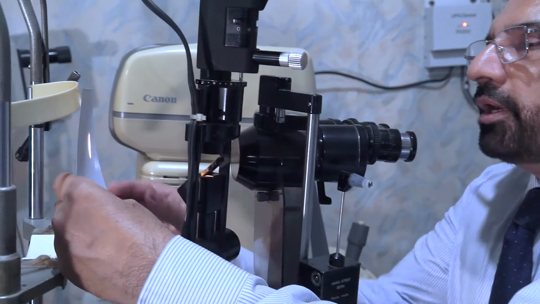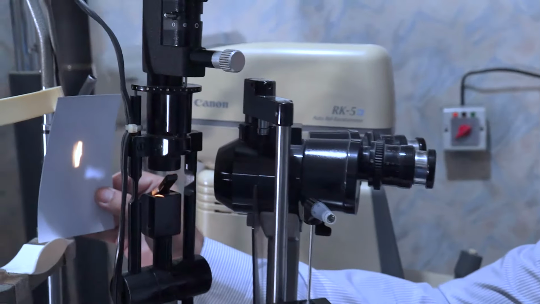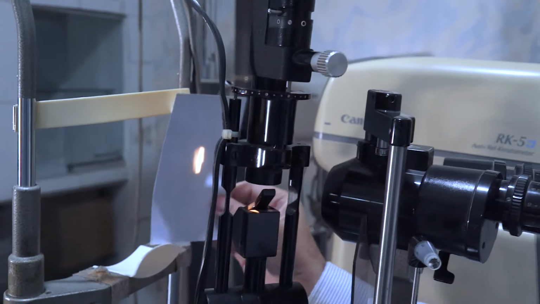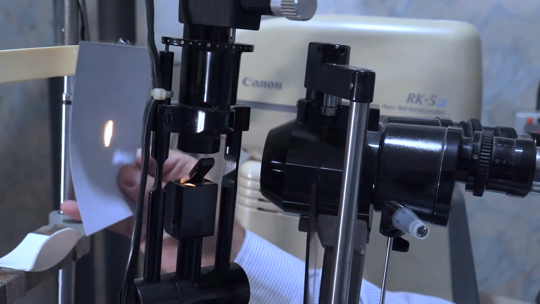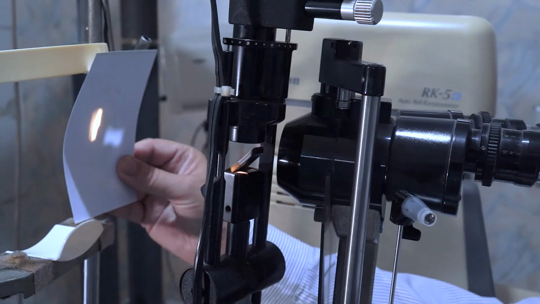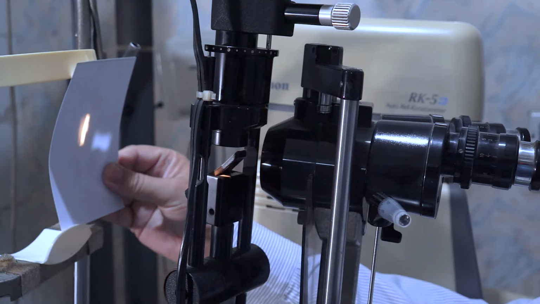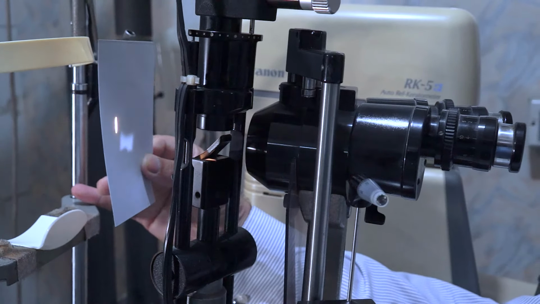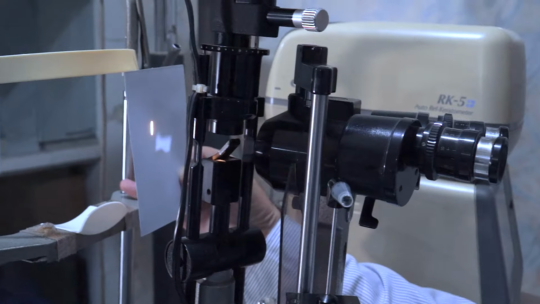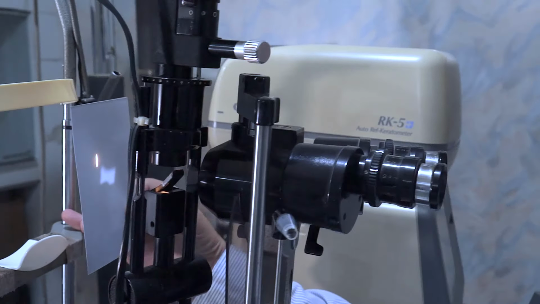Now if you look at this one, this has got a slit system. Here the slit is focused over there. Both the slit of the illumination and the microscope focus at the same point.